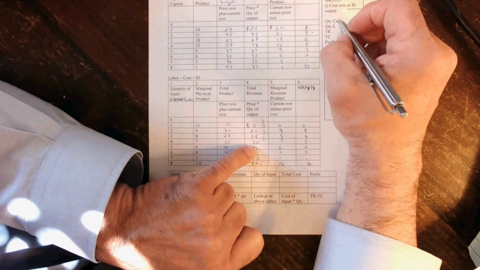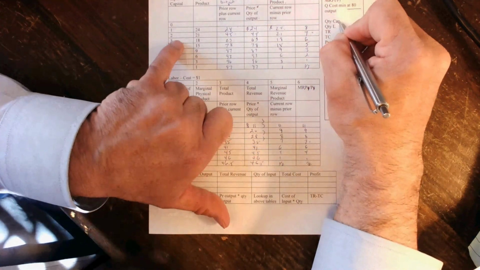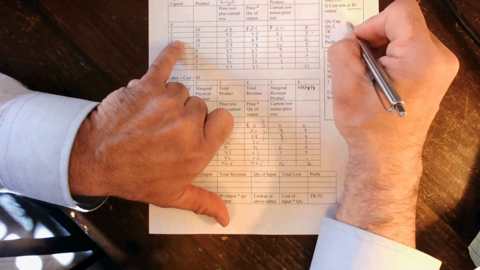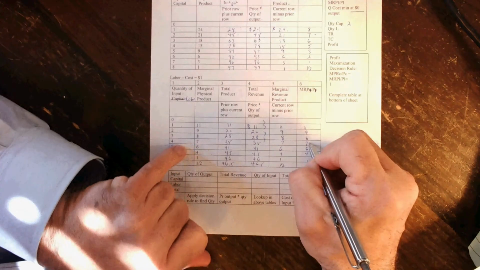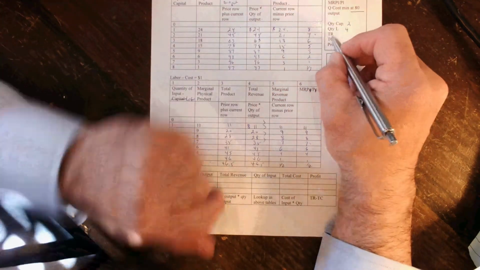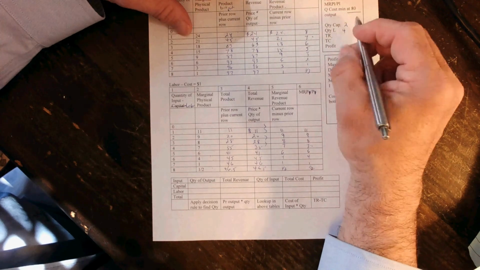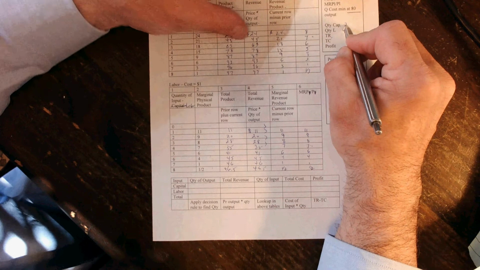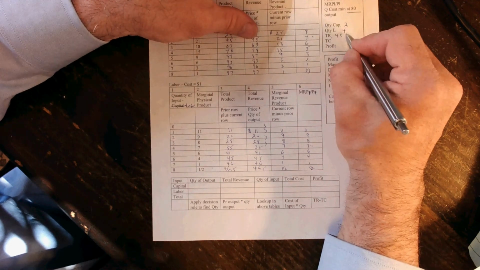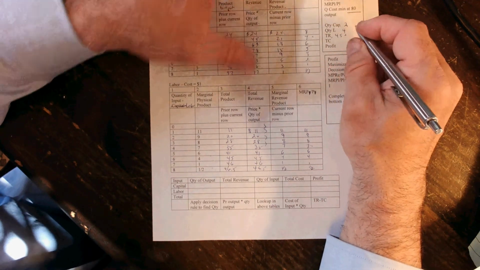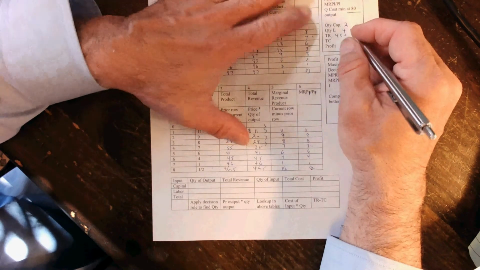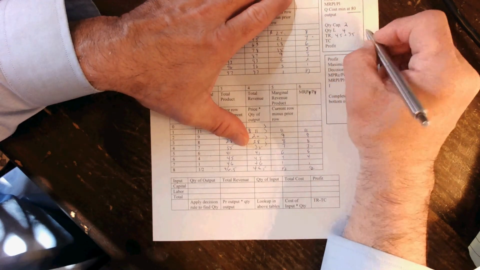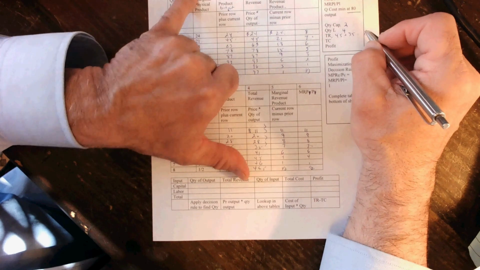So the quantity of capital that will be used is 2 machines. The quantity of labor is 4 laborers. The total revenue from employing capital will be 45. The total revenue from employing 7 workers is 35. Your total revenue will equal 80 since the thing is selling for $1.